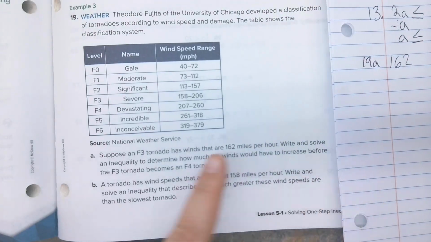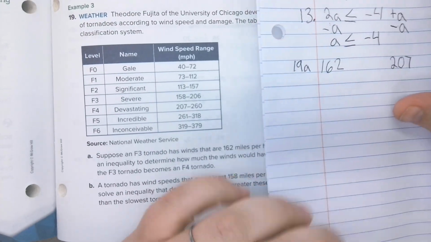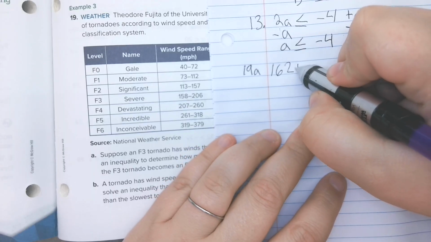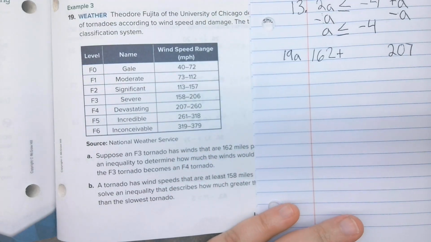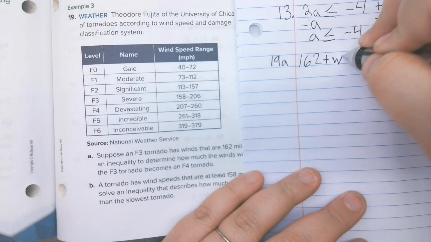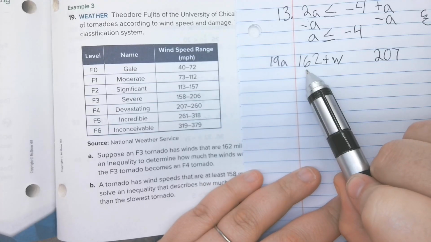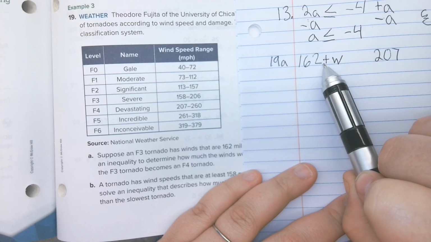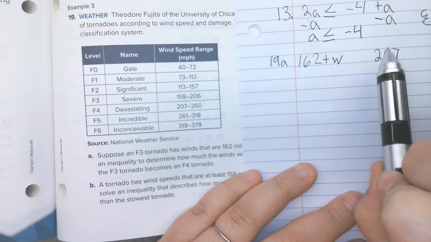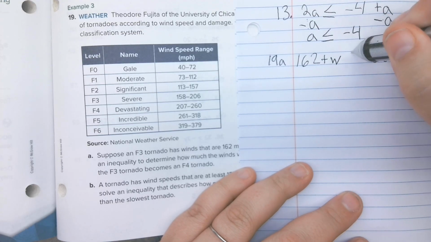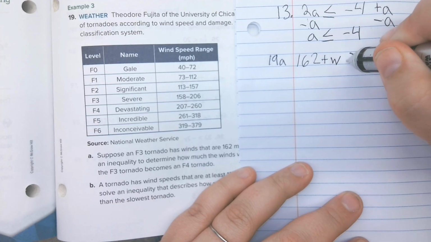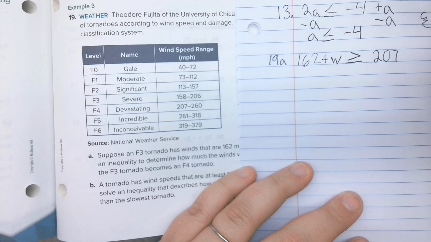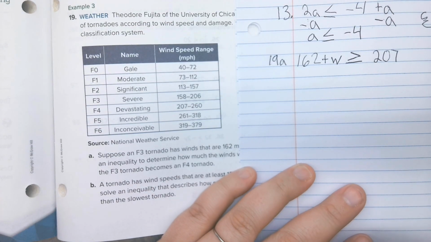It says, write and solve to determine how much the winds would have to increase. So I know something is increasing. I don't know how much it's increasing. I'm going to use W for winds. How much does this have to increase to be at least this? We don't want this to be smaller than this. We want it to be this or larger. Therefore, we'll say this must be greater than or equal to this.